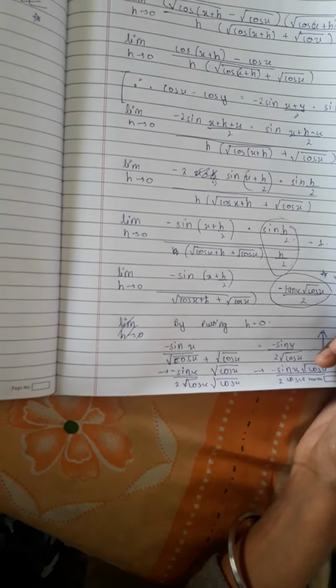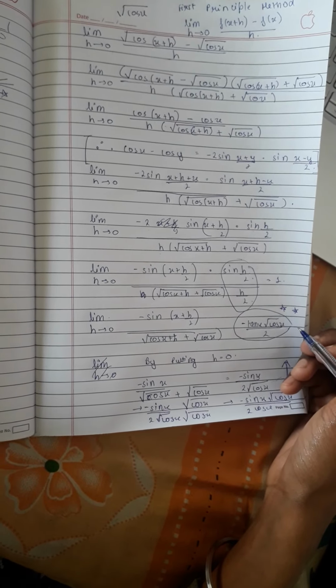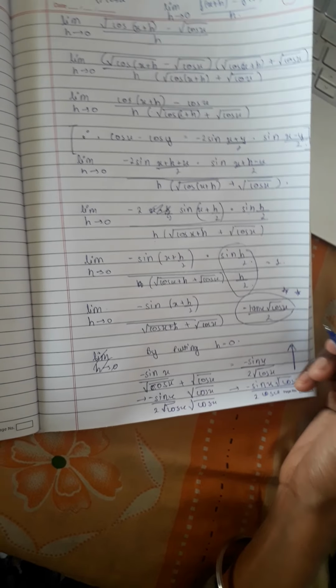So this was our solution for finding the derivative of root of cos of x from the first principle method. We found the derivative. Thank you.